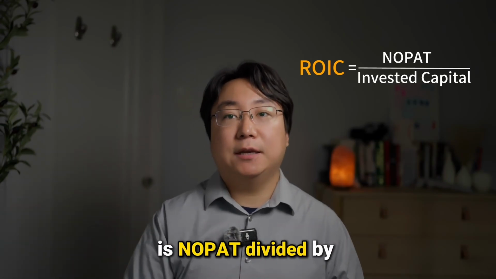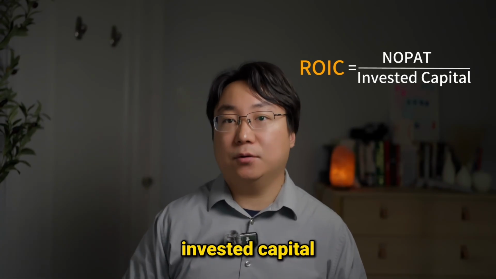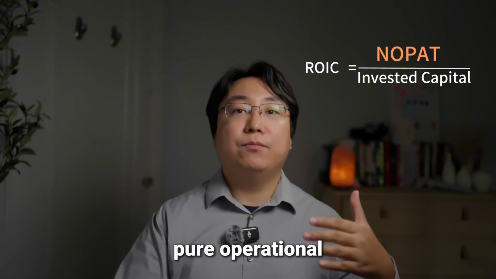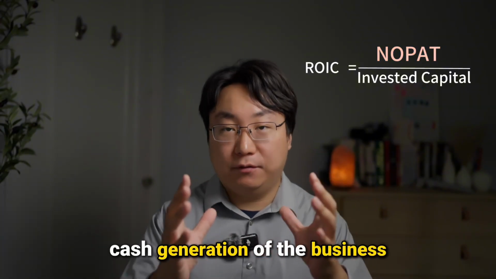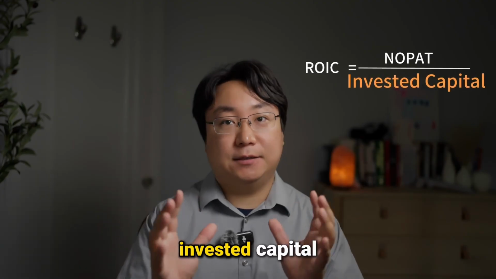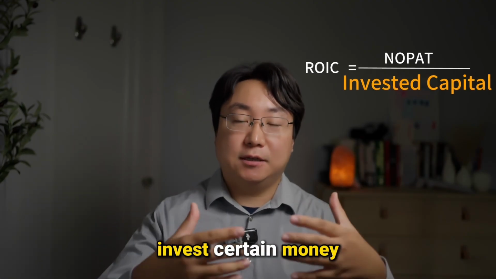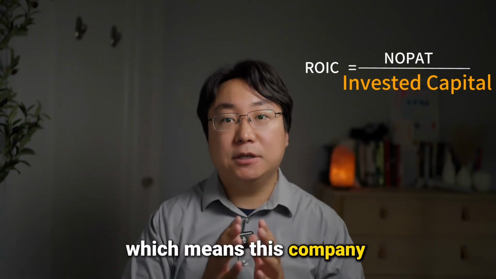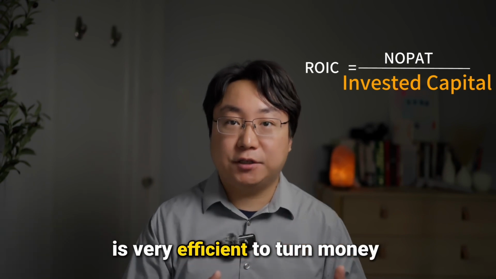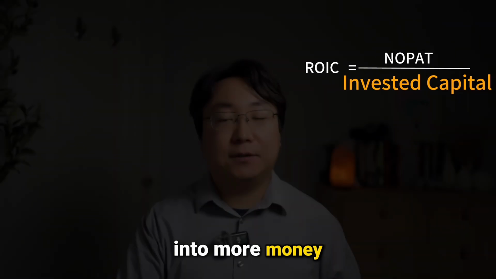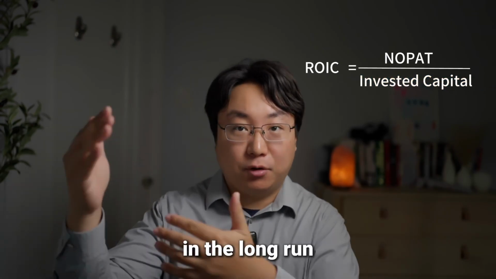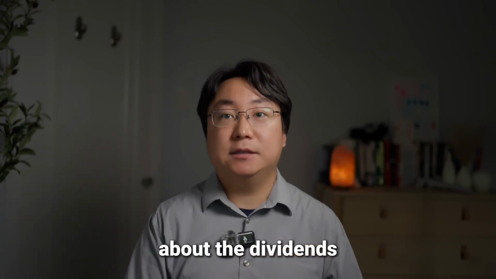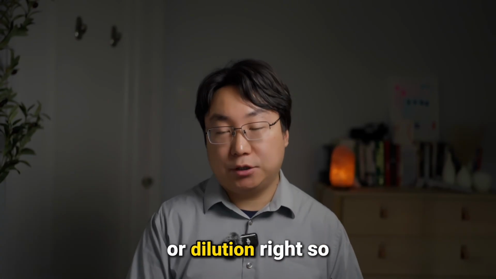And ROIC is what? It's NOPAT divided by invested capital. NOPAT is net operating profit after tax, which is unleveraged, pure operational cash generation of the business. The denominator is invested capital, which means you invest certain money and then how much you get in the numerator. If this ratio is high, this company is very efficient to turn money into more money. So the stock price in the long run will approach this ratio. Of course, this is a simple model. We did not consider dividends, share repurchases, or dilution, right?